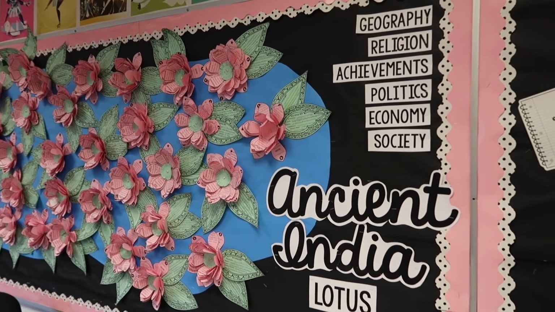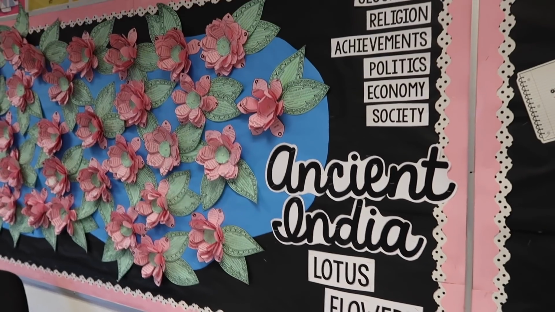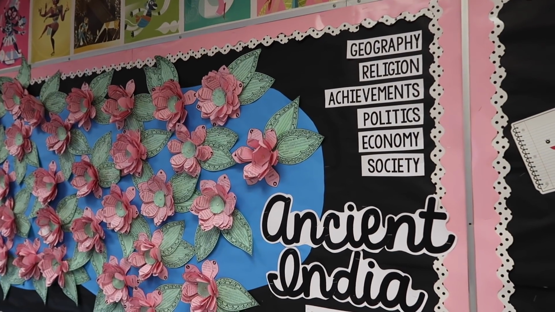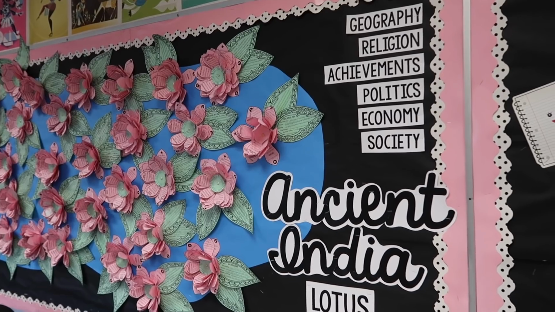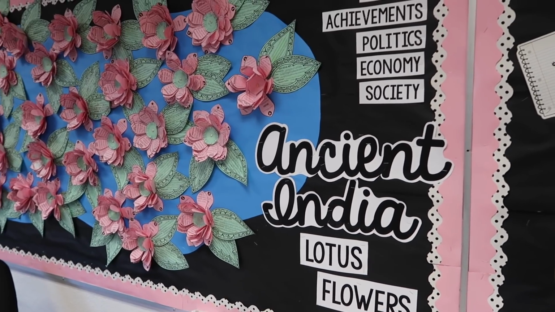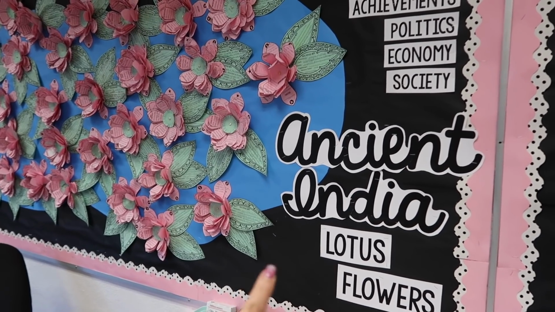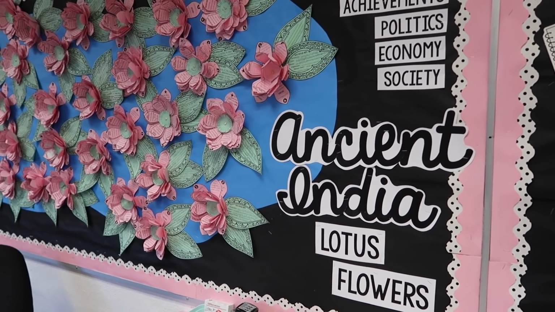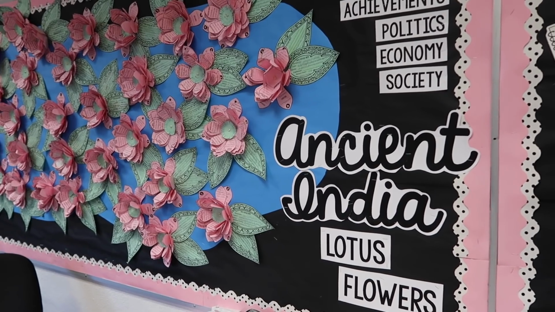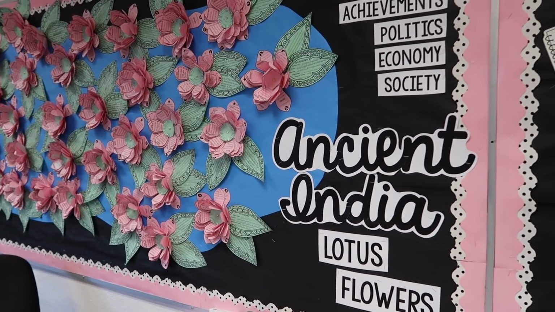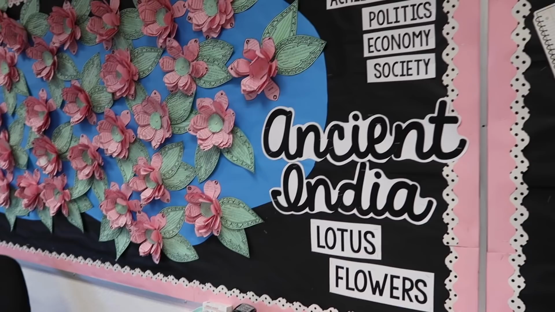I added a couple other things I thought that I would just show you. I like to have a little bit of an explanation of what's going on a bulletin board whenever I do them. So in case somebody didn't know that these were lotus flowers, I'm gonna have it say Ancient India lotus flowers. Right there in that little space, I'm going to try to print out the Hindi version of Kamala, or lotus. So I'll see if I can get that up there.